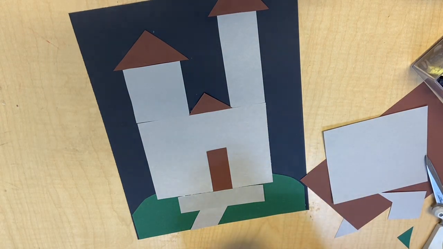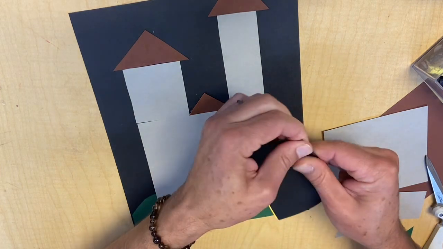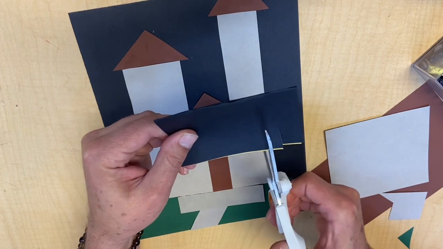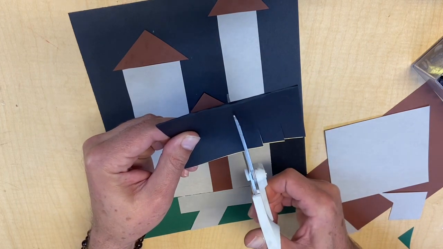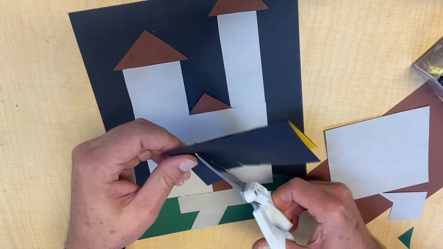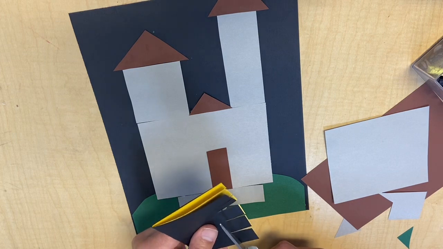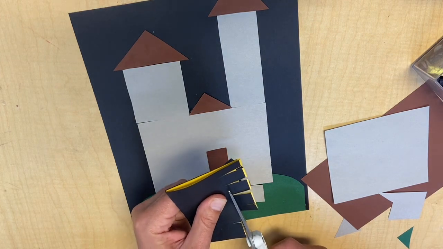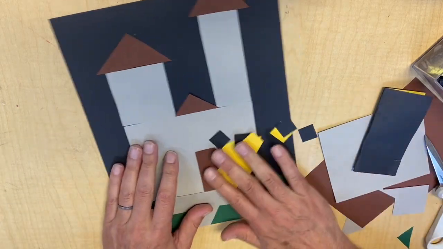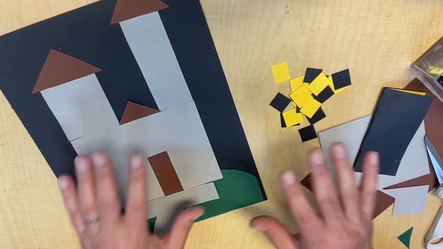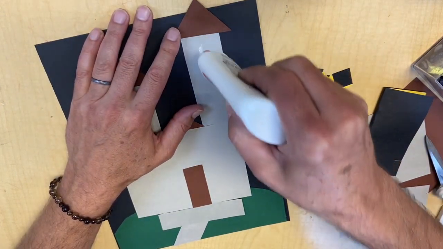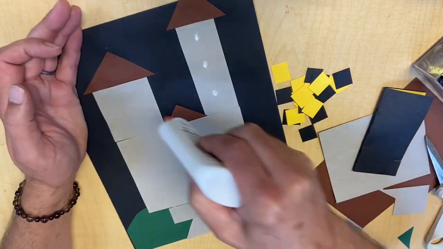Now, as we cut our windows and doors, remember the trick of folding papers, cutting once. We've got things folded. I'm trying to cut my windows the same size, so kind of measured with my eyes, and I've folded my papers, and I got way too many windows, but that's fine. Put them right over here. I have black windows for the lights are off, yellow windows for the lights are on.